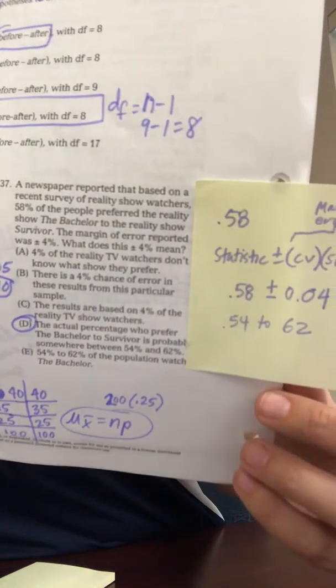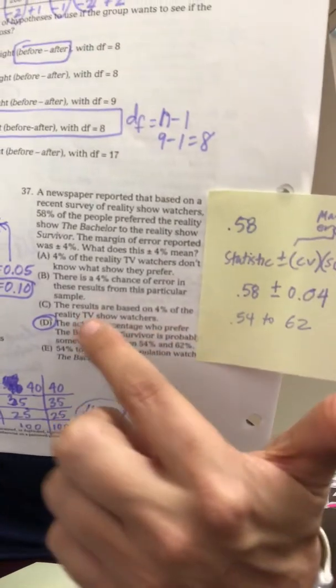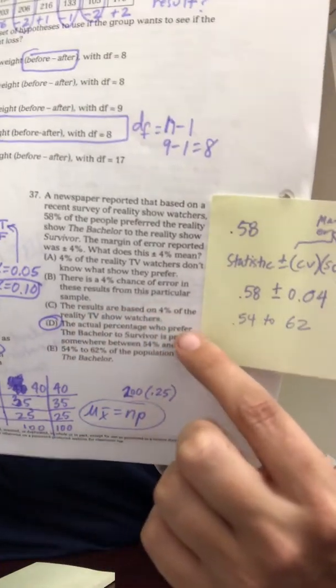Oh, I think I said 52. Sorry about that, I think I jotted that down wrong. So that's 54. 0.58 plus 0.04, we get 62. 0.58 minus 0.04, we get 0.54. And so definitely D explains what the margin of error is, why we calculate it, and why it is useful for us. This is how we might see it printed in the newspaper.